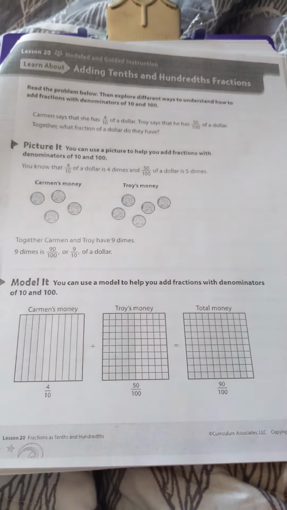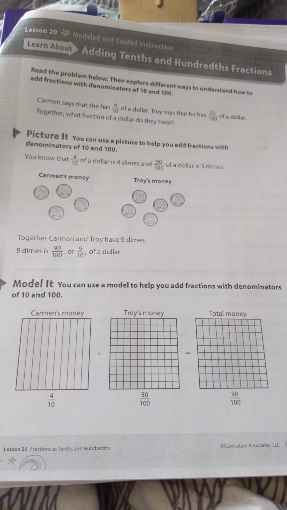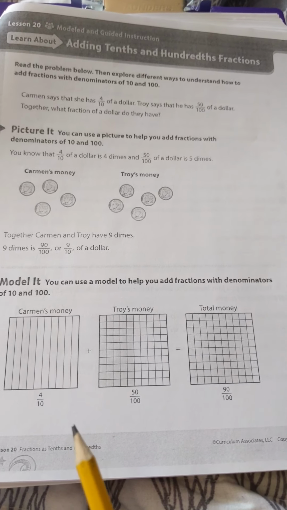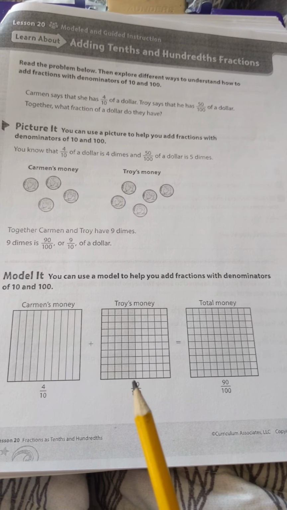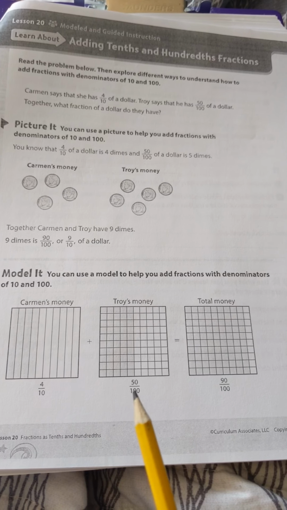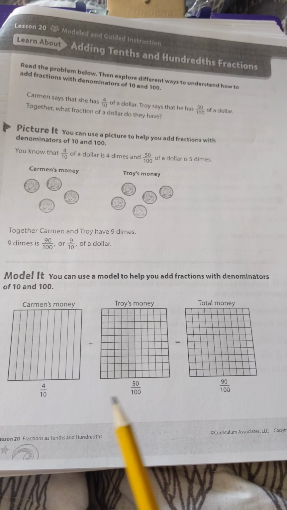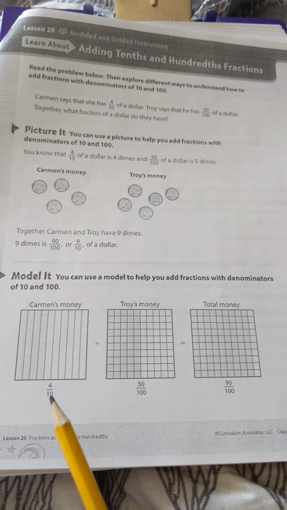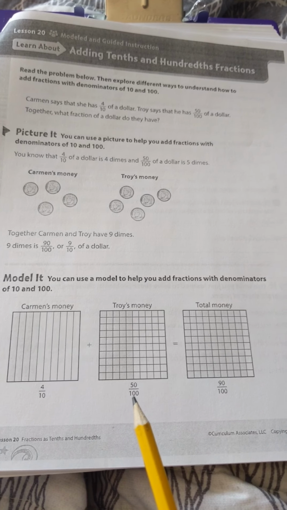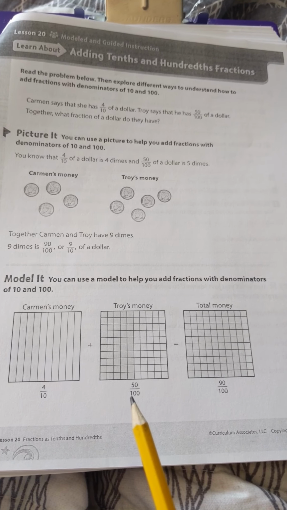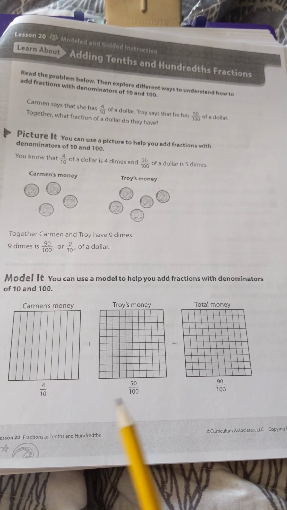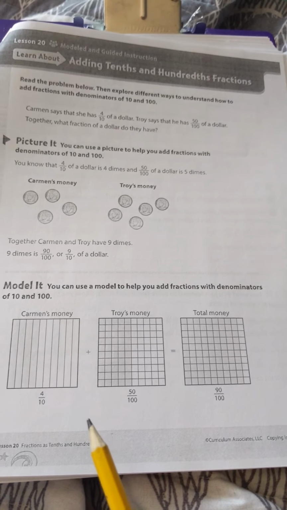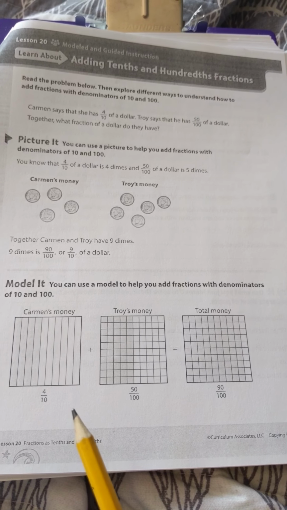Now, this is the way that the state also teaches this. I'm not a big fan. Here's why. I have been telling you over and over again, add the pieces, not the size. Well, what is happening here? These are tenths, these are hundredths. In the math world, you really can't add those together. I understand why they're doing it. They're trying to show you that they're the same in a little bit different capacity, but I don't like it.